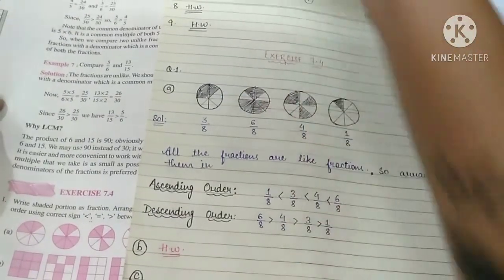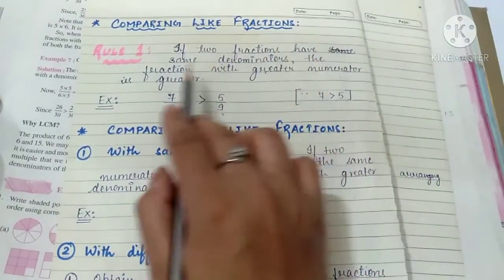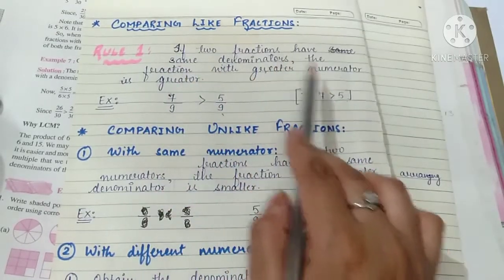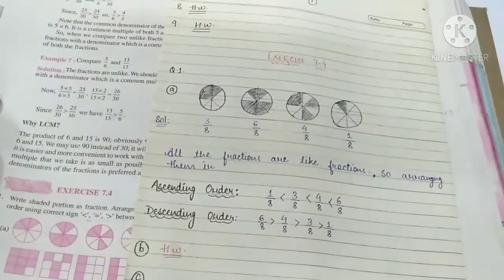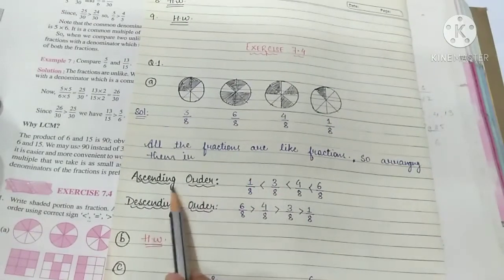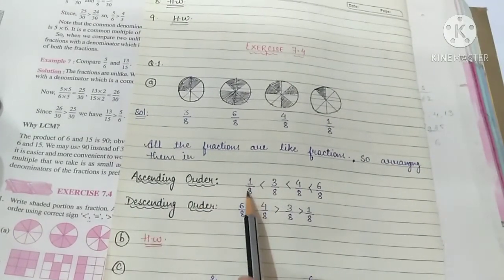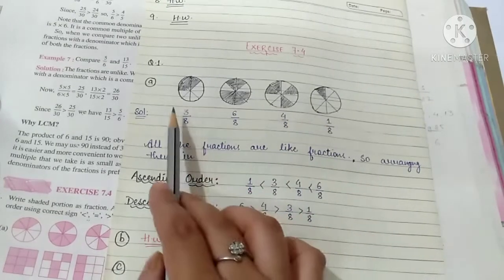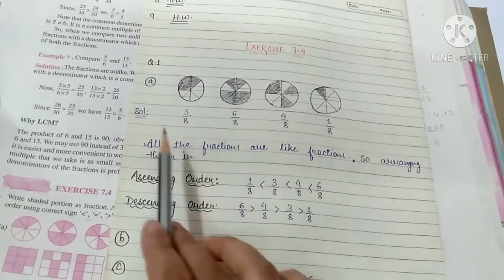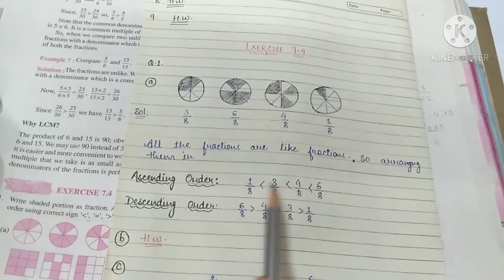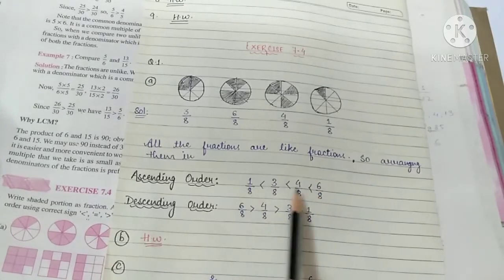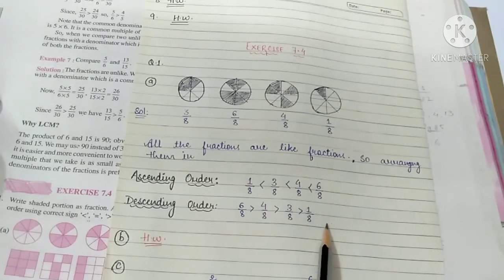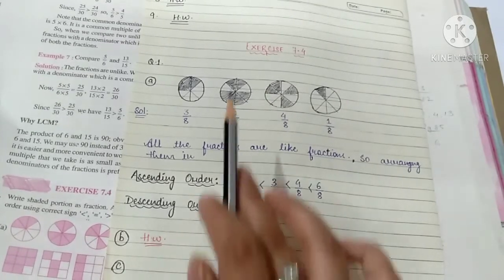How do we arrange? We have seen the rule also, that if two fractions have the same denominator, meaning they are like fractions, then the fraction with the greater numerator is greater. So here 4 fractions are there. If we are arranging in ascending order, we will have to keep the smallest fraction first. So 1/8 is the smallest among all, as 1 is smaller than all the numbers given in the numerators. So we will arrange them in ascending order. Similarly in descending order, meaning from greatest to smallest, we can easily arrange the like fractions.